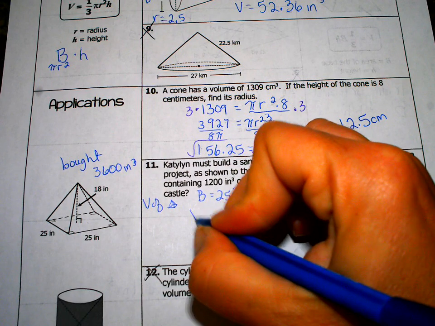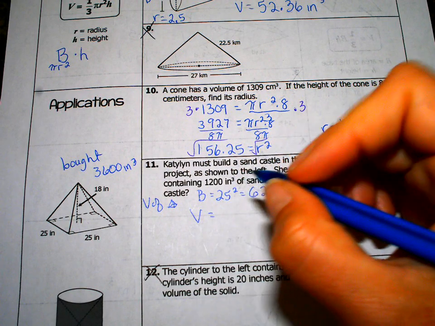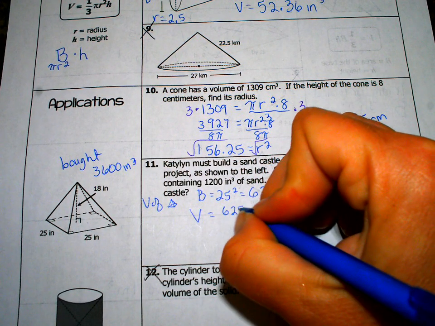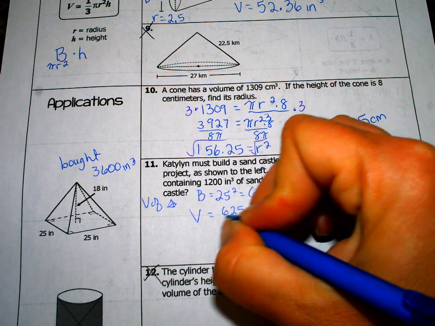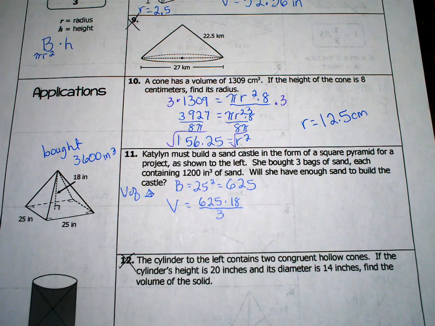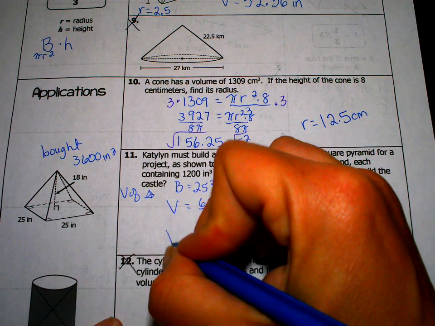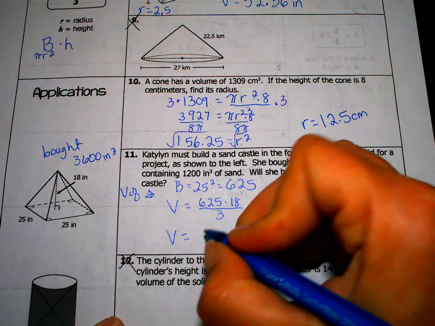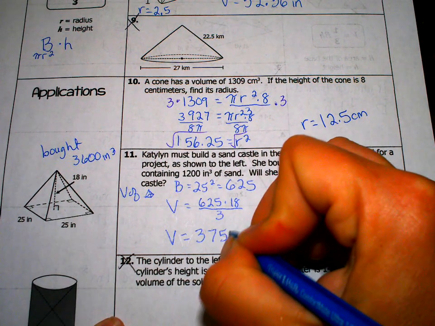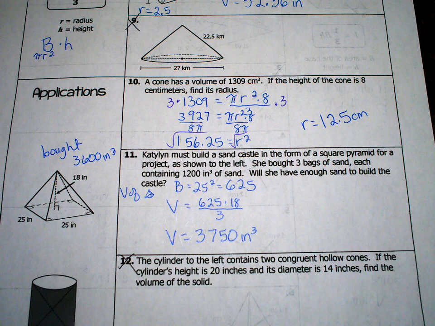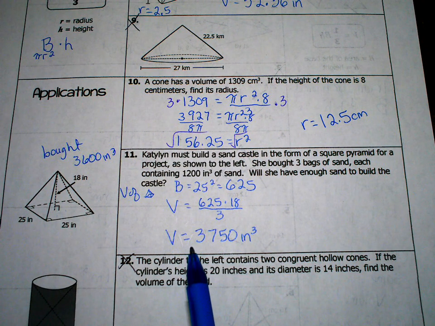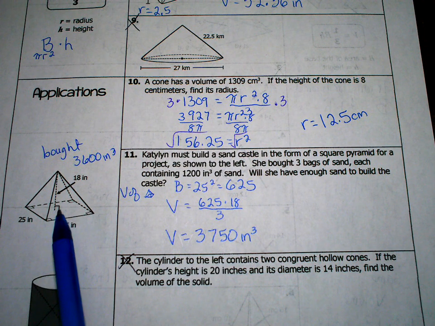Now I'm going to do my volume, which is the big base times the height divided by 3, right? Do that math. The volume that I have is 3,750 inches cubed. That is how much sand I'm going to need for this shaped pyramid.